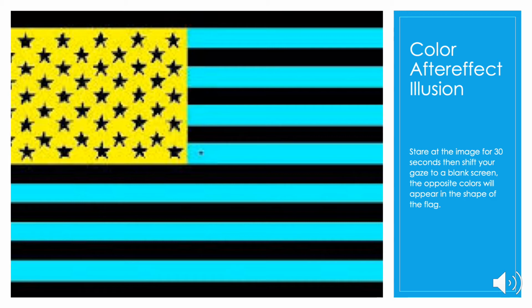The color after effect illusion. When I was younger, I always wanted to know how people understood opposite colors, so my mom got me a book called Hello, Red Fox. We've done many of these activities in class where you stare at the image for 20 seconds and then glance at a white screen to see the image in opposite colors.